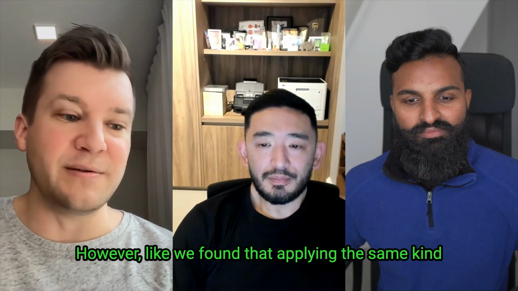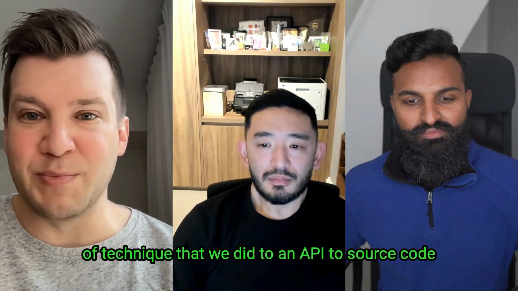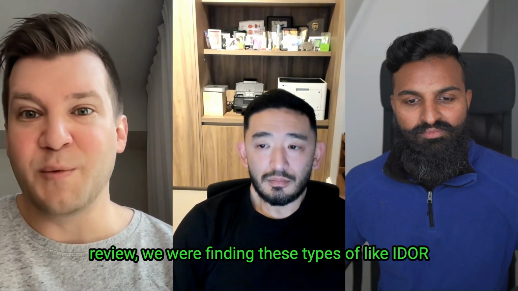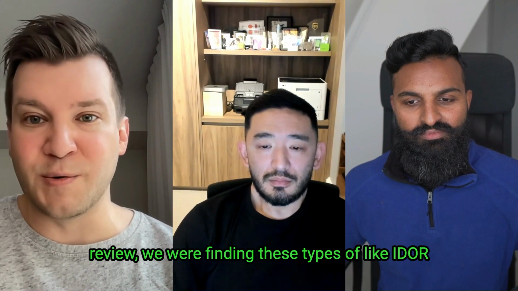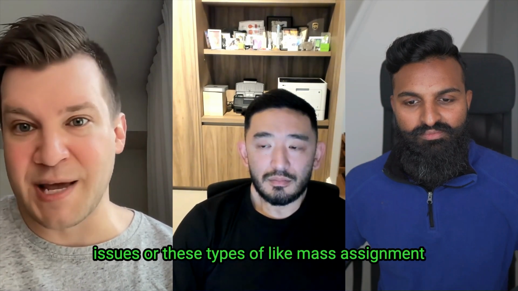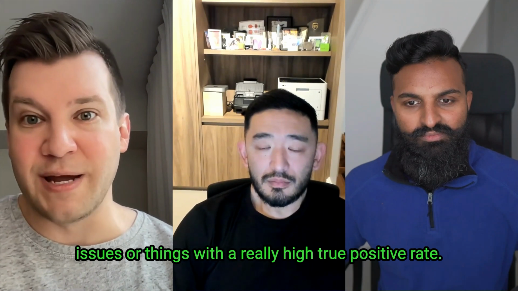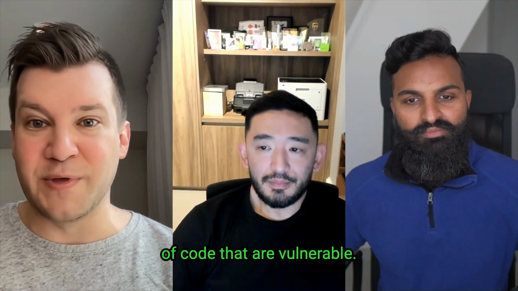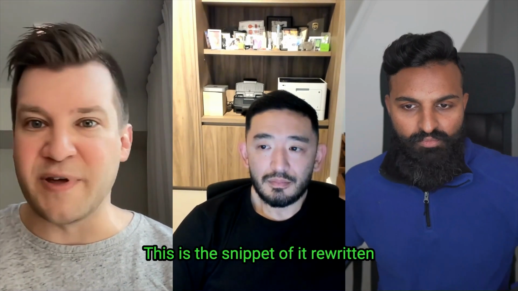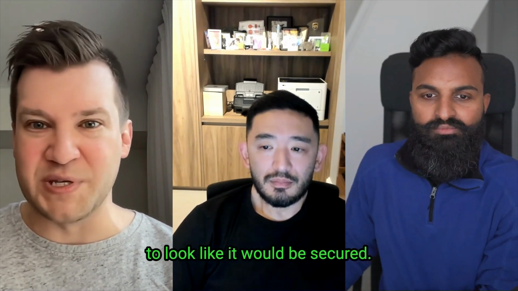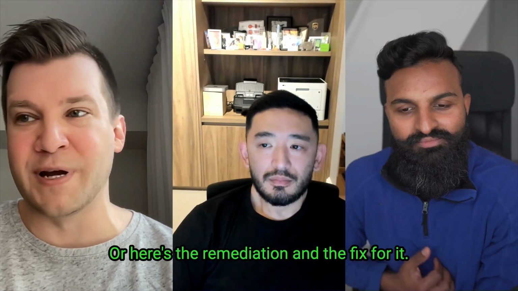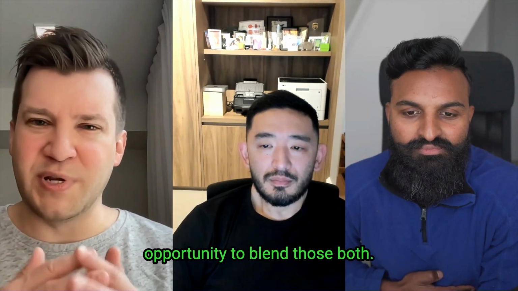However, we found that applying the same kind of technique that we did to an API to source code review, we were finding these types of IDOR issues or mass assignment issues with a really high true positive rate, saying these are the exact lines of code that are vulnerable. This is a snippet of it rewritten to look like it would be secured, or here's the remediation and the fix for it.